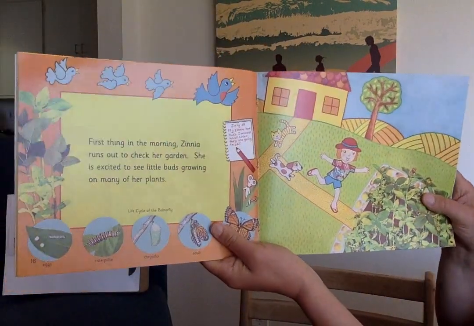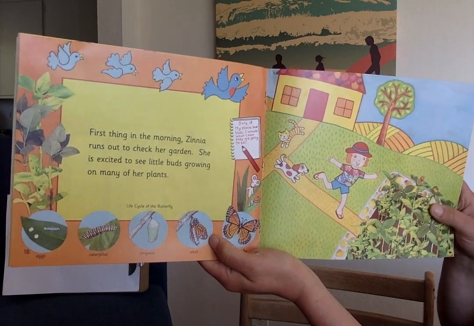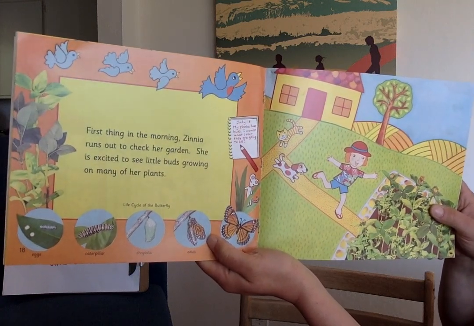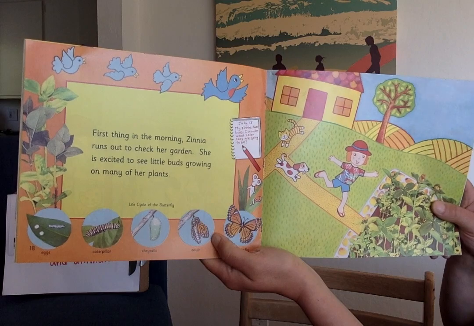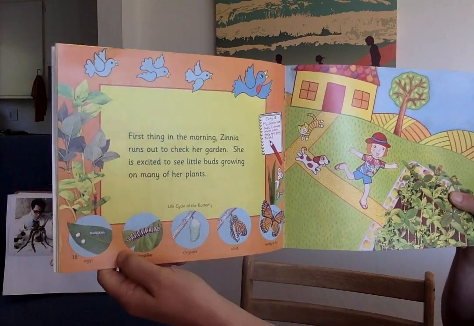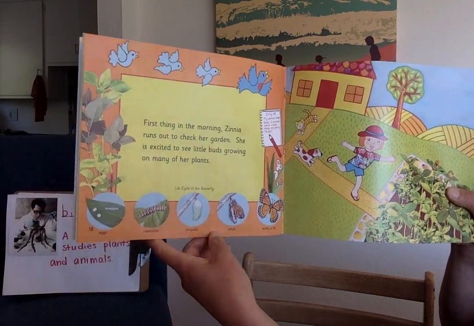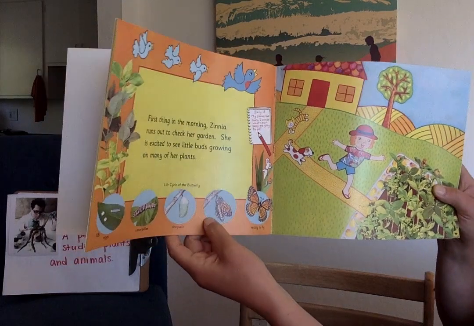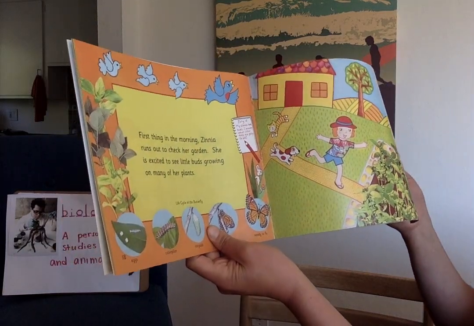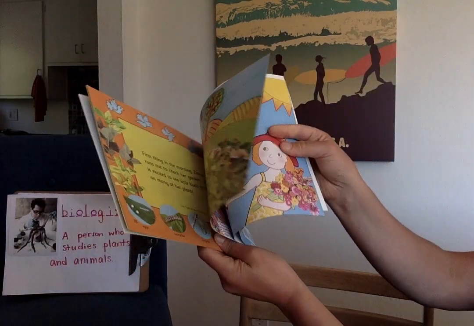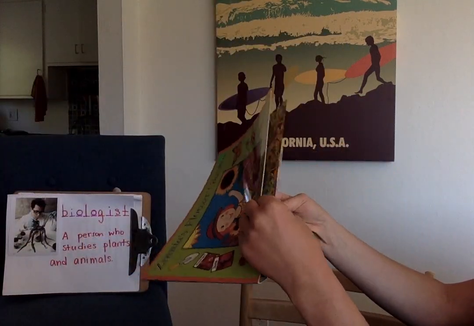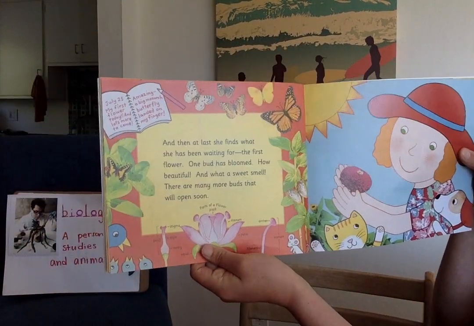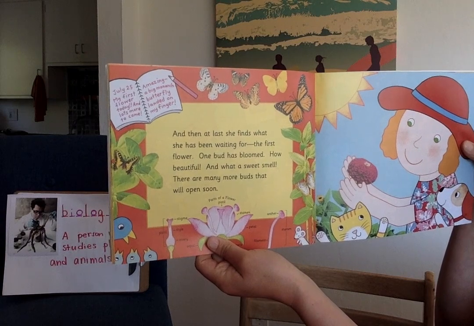First thing in the morning, Zinnia runs out to check her garden. She's excited to see little buds growing on many of her plants. Oh, and look, she must have some caterpillars in her garden, changing into monarchs. Oops, skipped a page. Then at last she finds out what she has been waiting for.